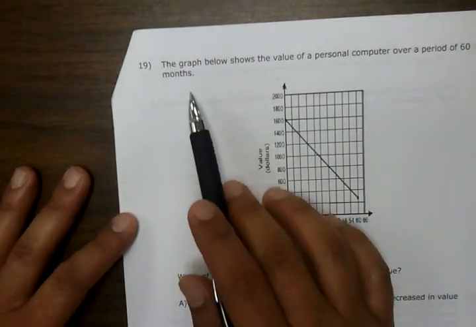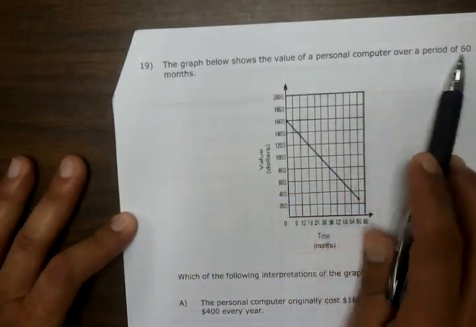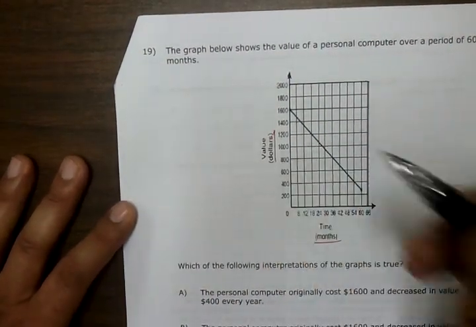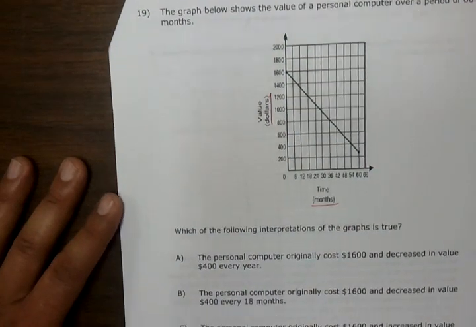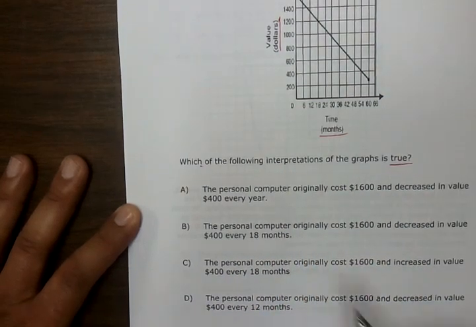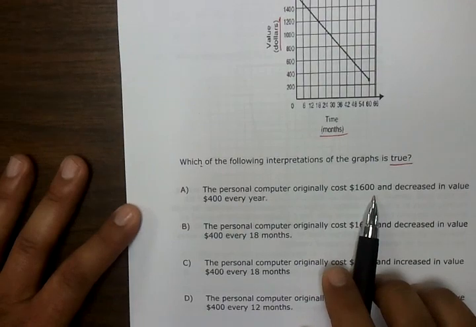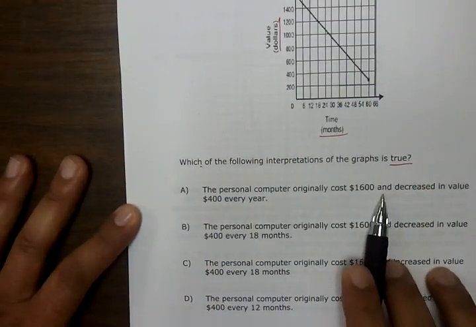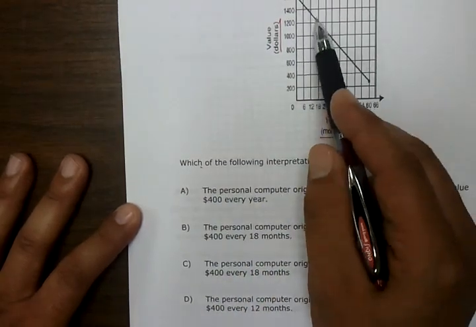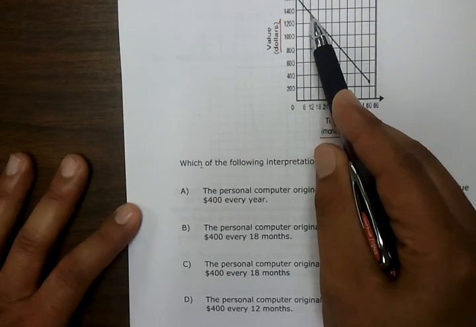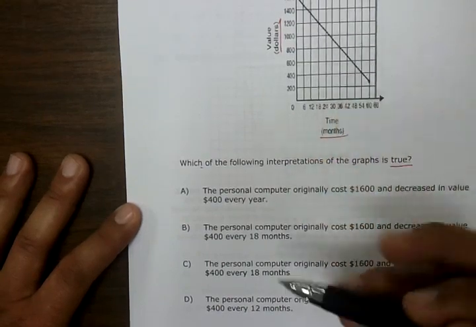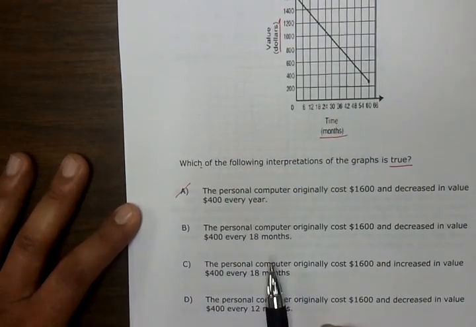Okay. Now it says right here, the graph below shows the value of a personal computer over a 60-month period. And we're given two labels, time and value in dollars. Now let's read each of the statements, and it says right here, which of the following interpretations of the graph is true? The personal computer originally cost $1,600. That's true so far, and decreased in value $400 every year. Well, let's look at 1 year. Decreased, not $400 of value. This is false because if you notice at 1 year, it did not decrease that far. So that's not right.